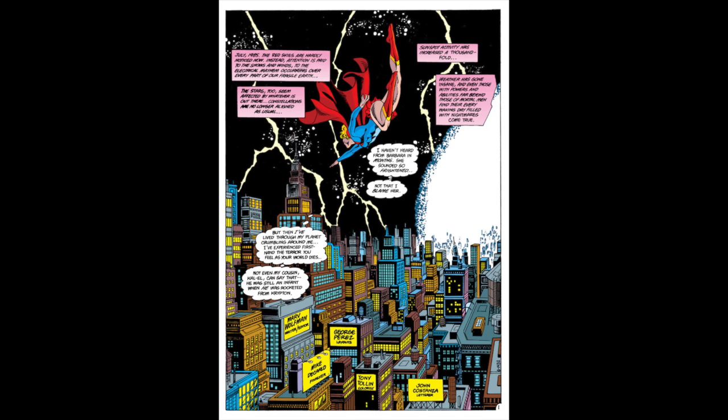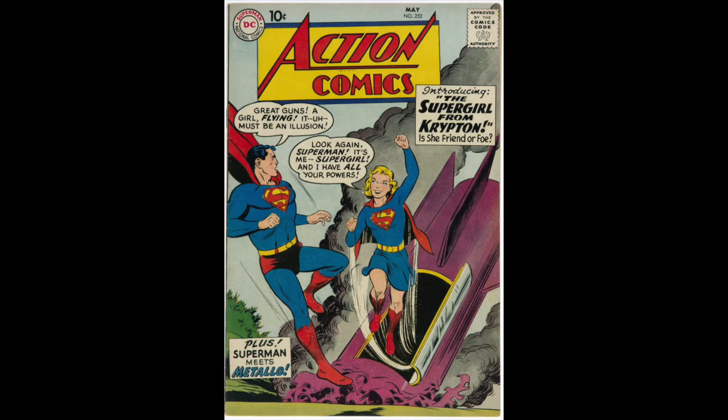This is the Kara Zor-El version of Supergirl. She made her first appearance in Action Comics 252 in May of 1959, created by Otto Binder and Al Plastino. Interestingly, Binder, the writer, had also created, when he worked at Fawcett Comics in the 1940s, Mary Marvel, who, very similar to Supergirl, was a female version of an established male superhero with a uniform that was almost identical, except it was a skirt instead of trunks.